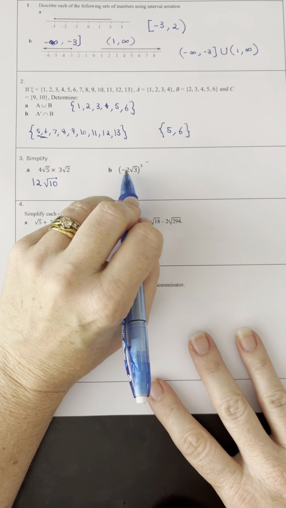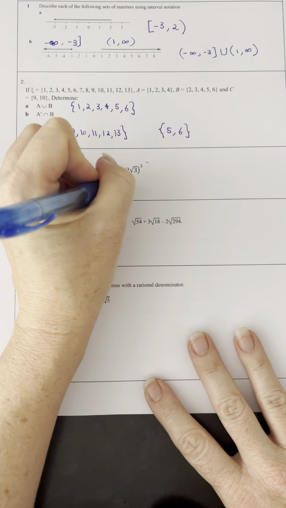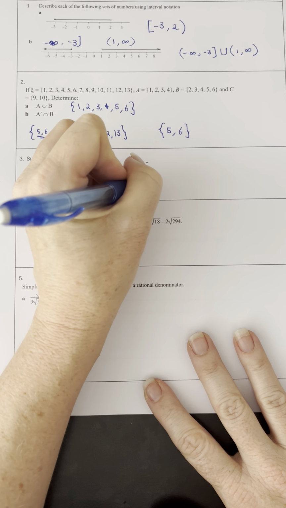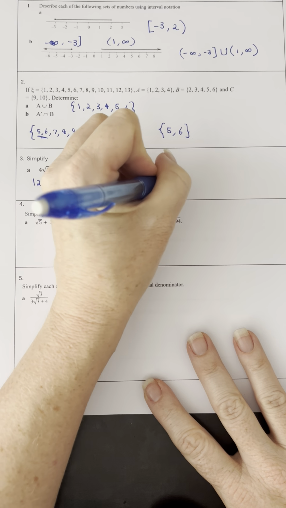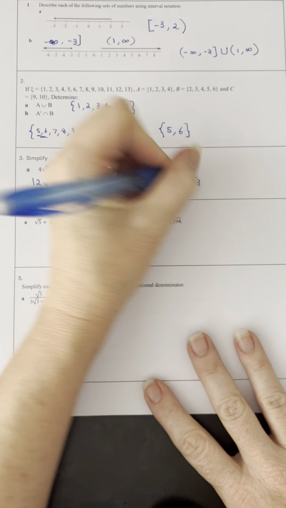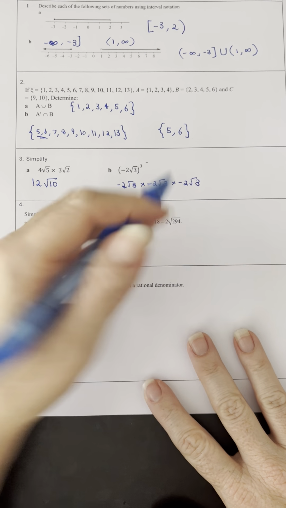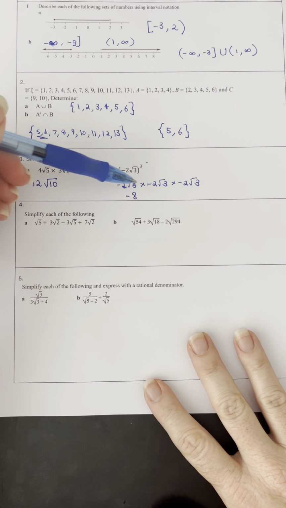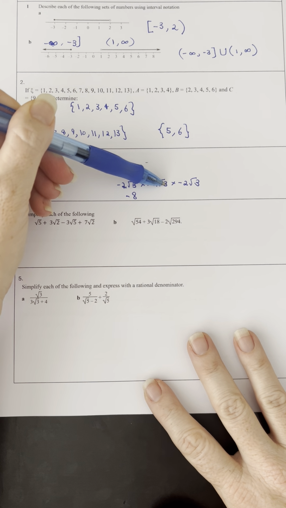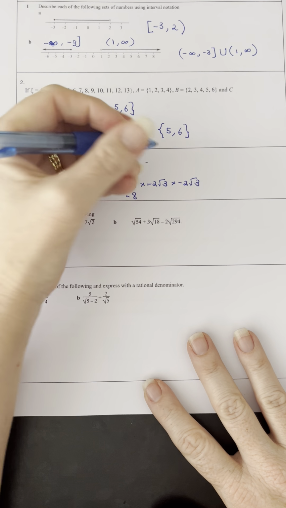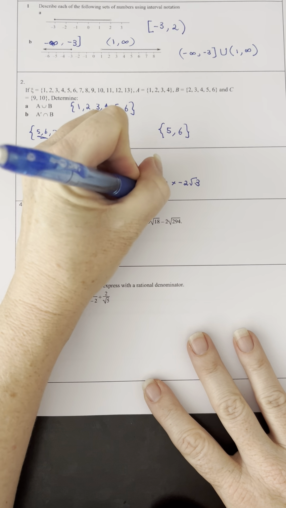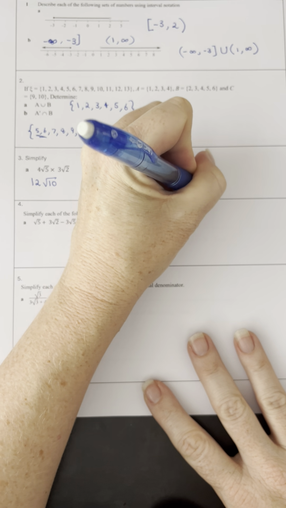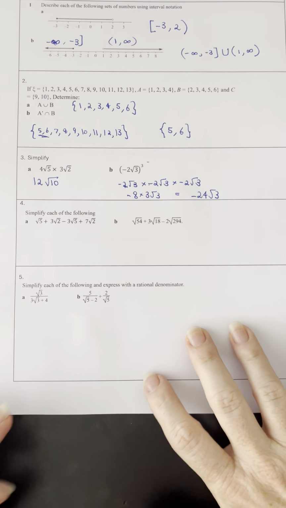Here we've got -2√3 cubed. So we've got -2√3 being multiplied by -2√3 being multiplied by -2√3. Now -2 times -2 times -2 is the same as -2 cubed, which is just going to be -8. And then you've got √3 times √3 will give you 3, and then you're multiplying that by another √3. So we've got 3√3, which we can then write as -24√3.